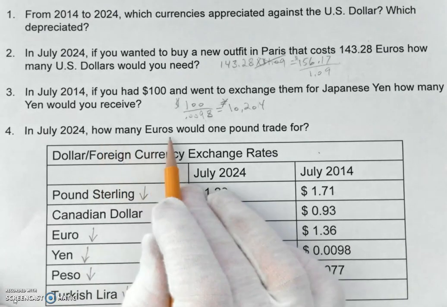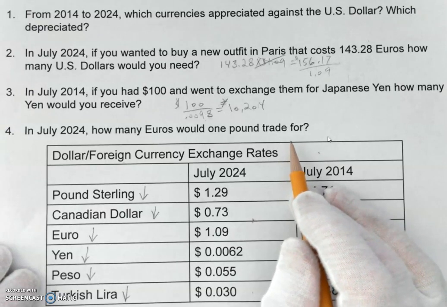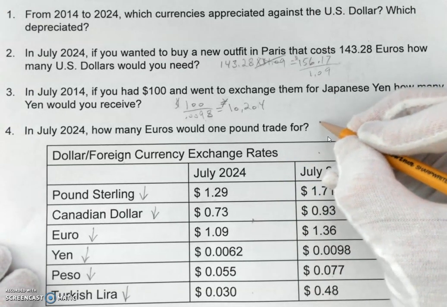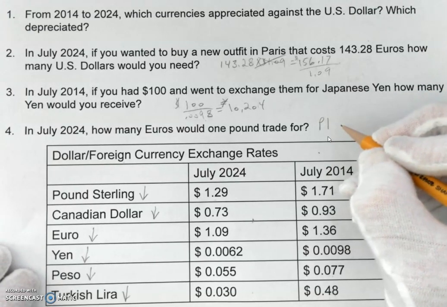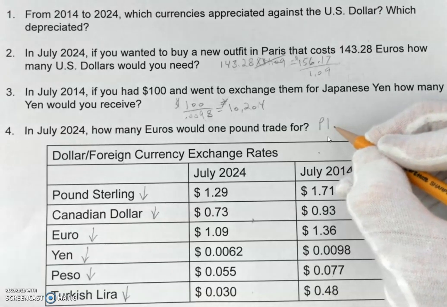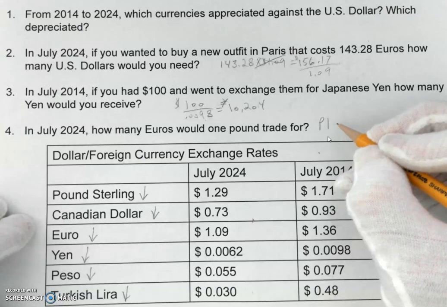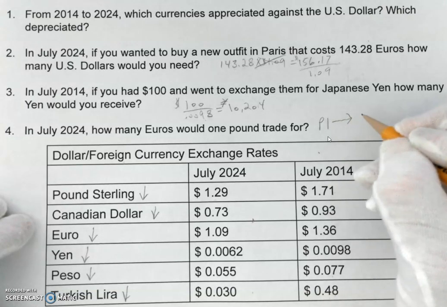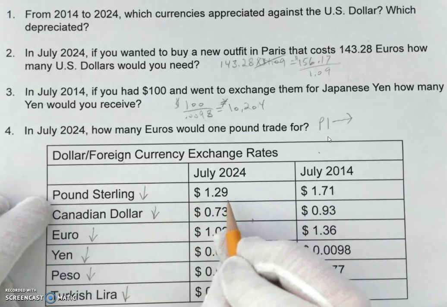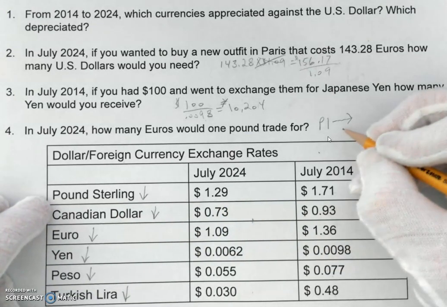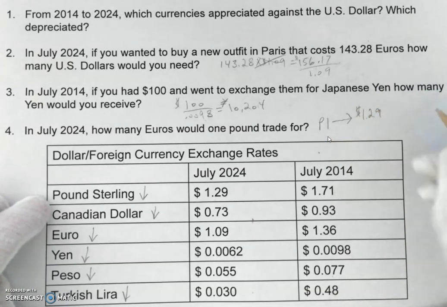If we want to know how many euros 1 pound would trade for, let's start out with 1 pound. I'm just going to put here pound, and there's 1 pound. So if you have 1 pound, the first thing you're going to do is take that pound to the market for dollars. Put a little arrow here, and let's trade it for dollars. Well, on this day, it's $1.29 per pound. So if you trade that pound for dollars, you're going to have $1.29.